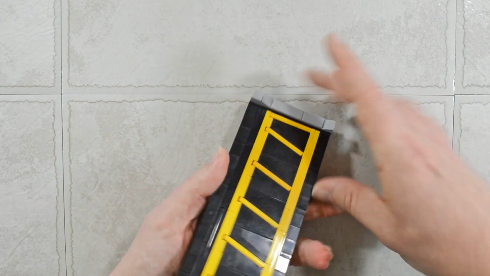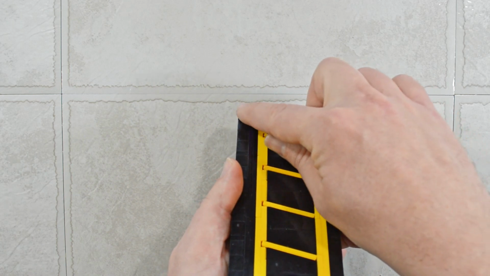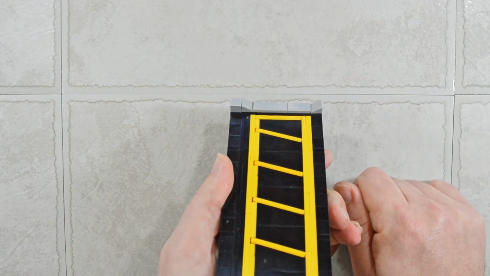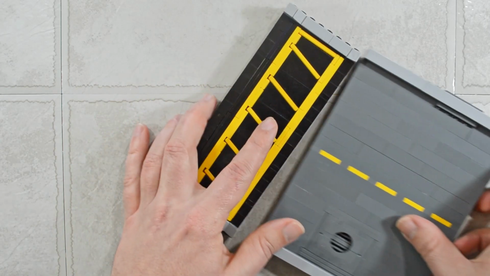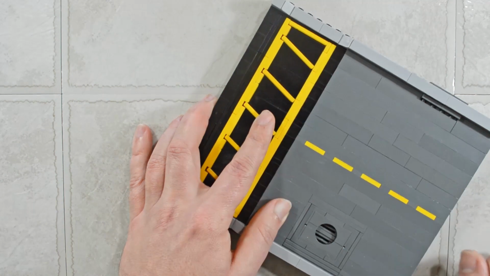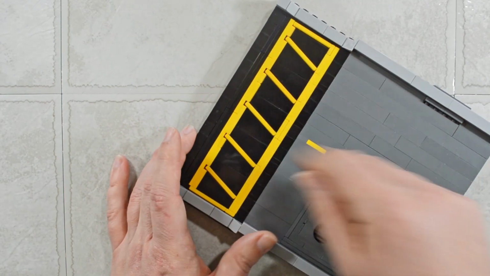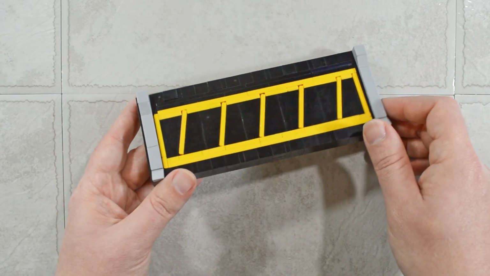I also made the curbs so that they went down just like a regular crosswalk. So when they line up to our road plate, you can see that there's a nice section for your pedestrians to walk out on the road, or if they're in bikes or wheelchairs, that's easy access.